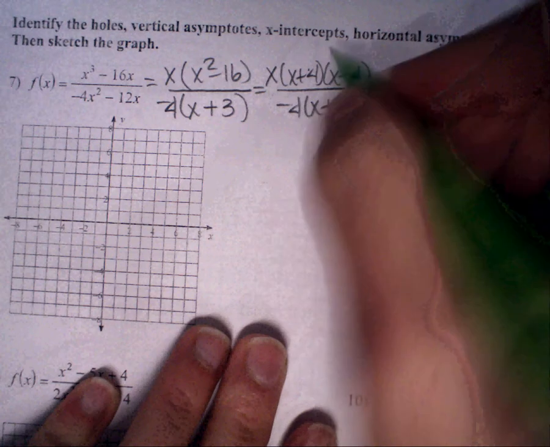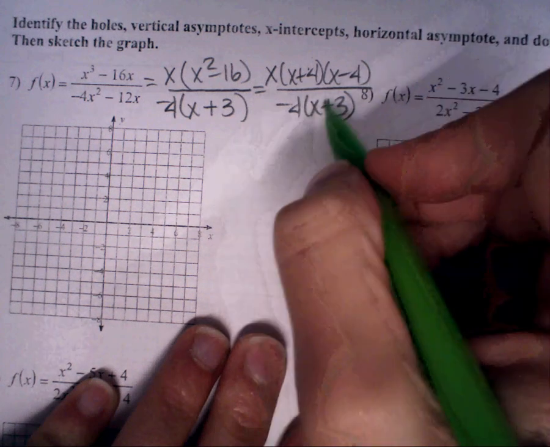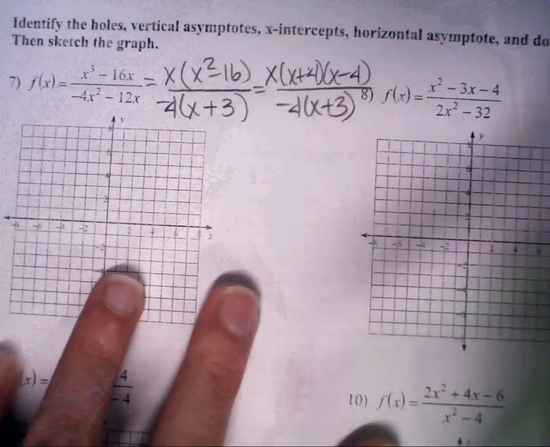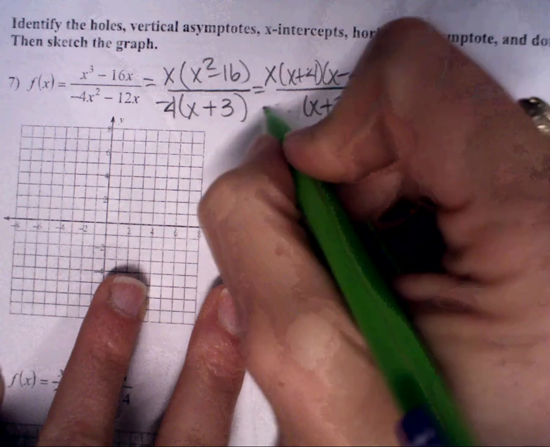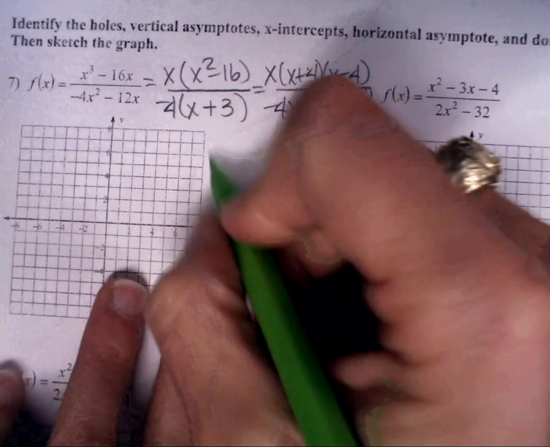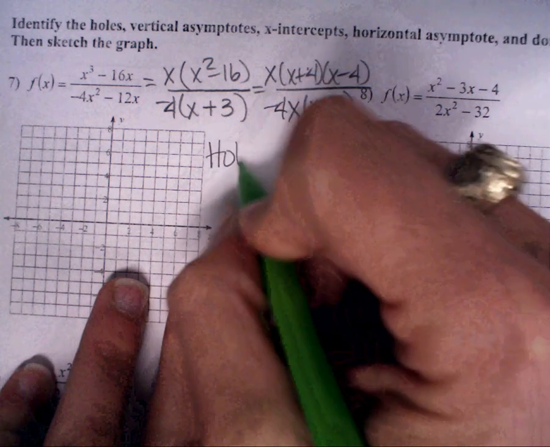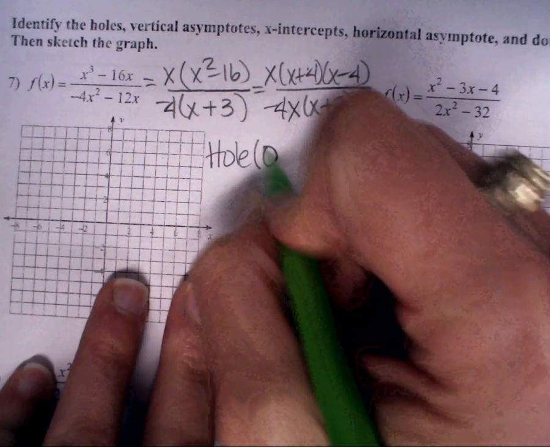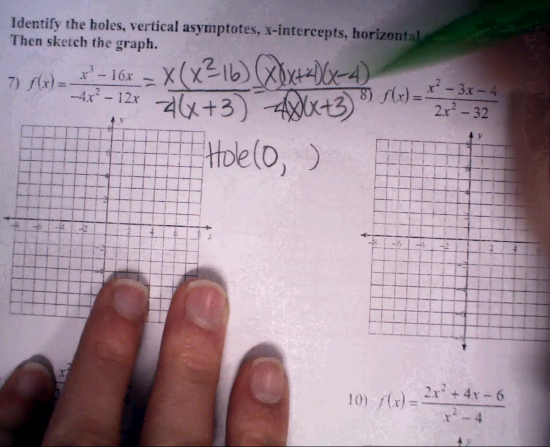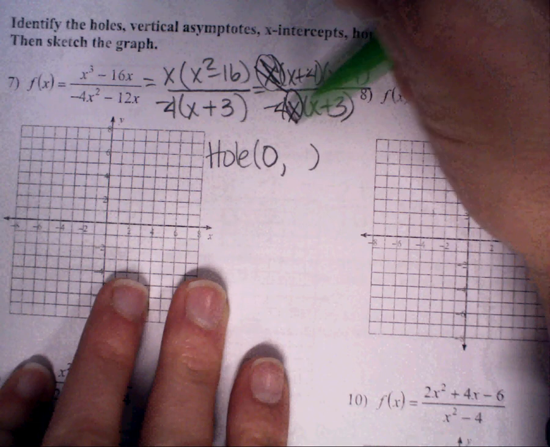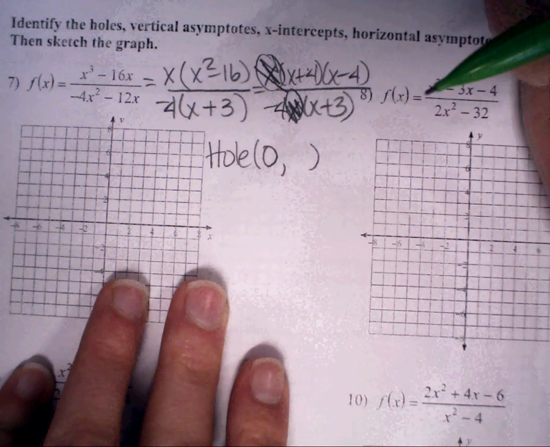Okay, so what we see here is that, oops, I messed up. We can actually go in and state the hole. The hole is where the numerator and denominator have something in common. And so you can see here that they both have an x. So I'm going to cross both of these off, telling me I have a hole at 0 something.